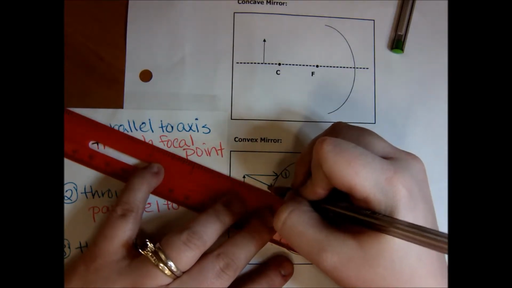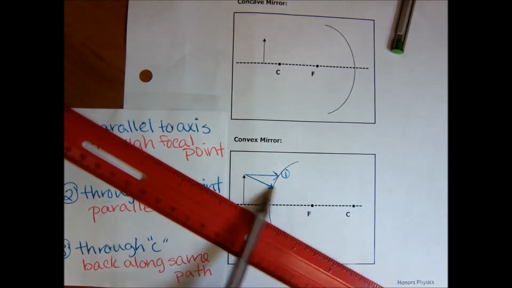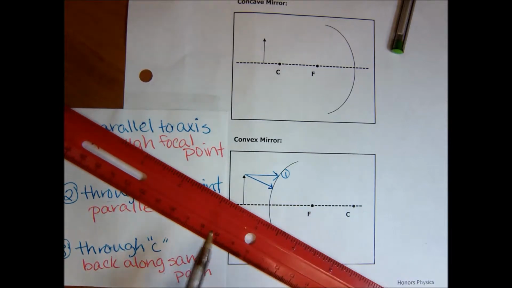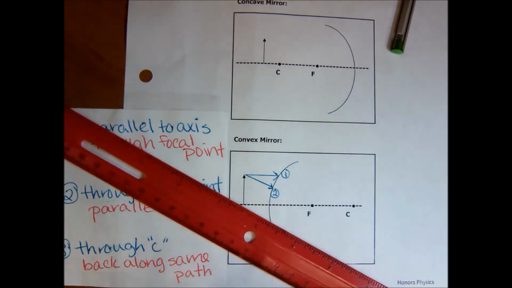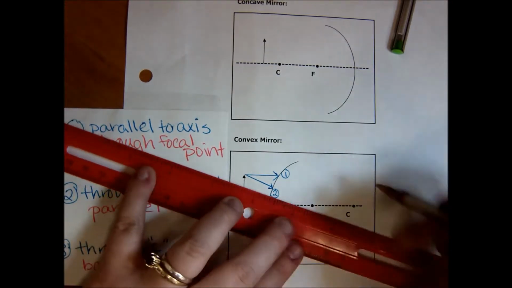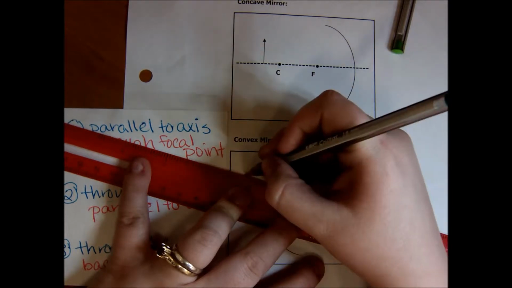And here's why. This is a solid object. The mirror is not allowing light to pass through. That's the whole point. The light's going to end up bouncing off. So don't draw your ray all the way over here because that doesn't mean anything. So here's our second incident ray. And then the third one is going to be pretty similar to the second one. You're going to line up with the center of curvature.